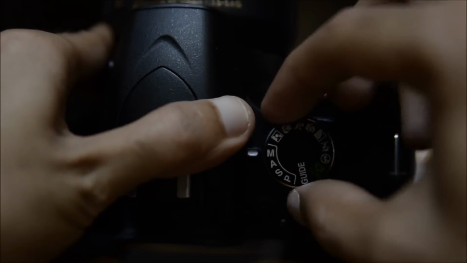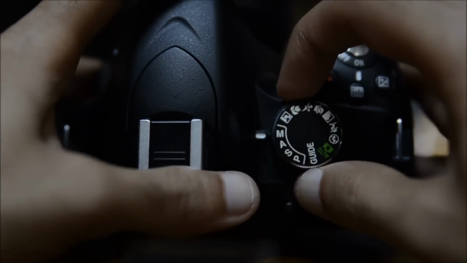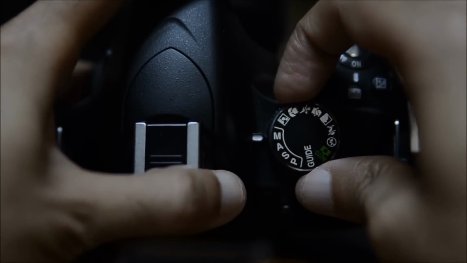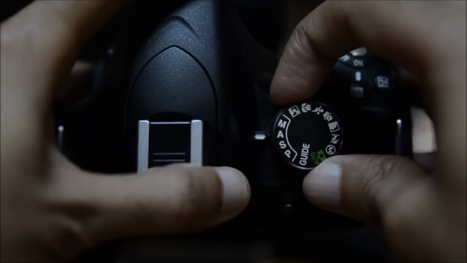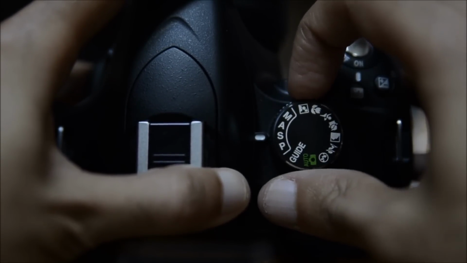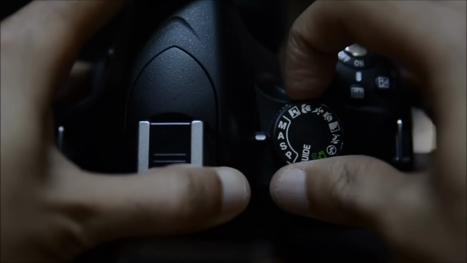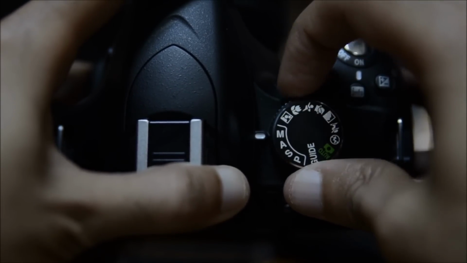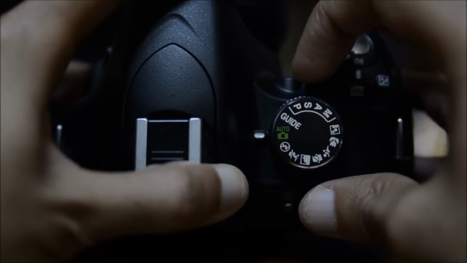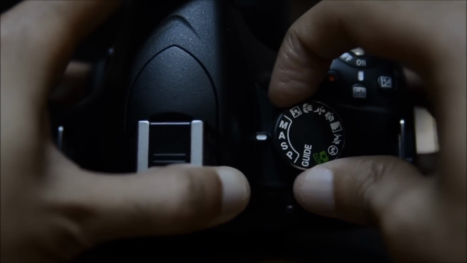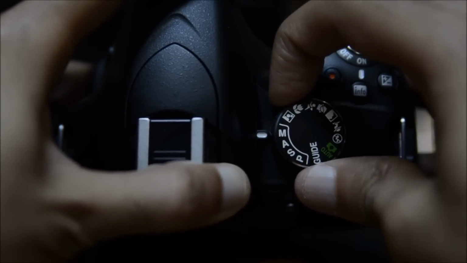If you're not too sure how to take pictures in manual mode, watch my aperture tutorial. You can take pictures in auto and semi-automatic. You can take pictures in shutter mode, but I don't recommend it. I'm basically in between aperture and manual. In the beginning, you can shoot in auto. I'm not going to say, oh my God, what are you doing? It's not like that.